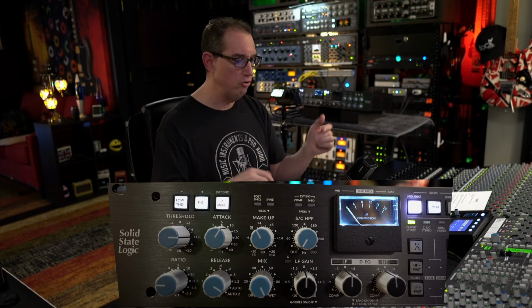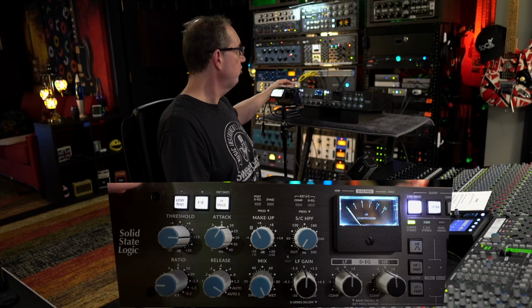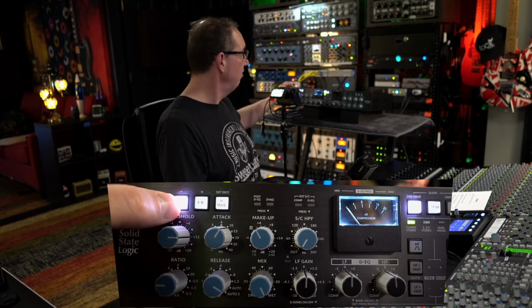And it does. Pay attention to the low end. If you're listening to this on a good set of studio headphones or monitors, you should be able to hear the difference very subtly in the very sub of the bass and of the kick drum. Listen, we'll start with it off and I'll kick it in and you should hear the difference.